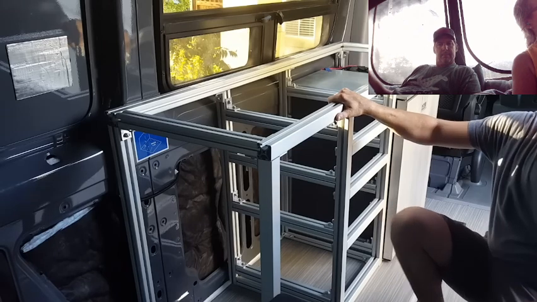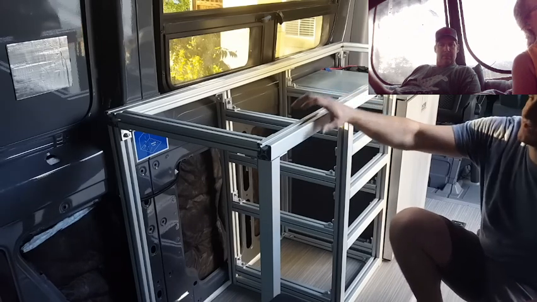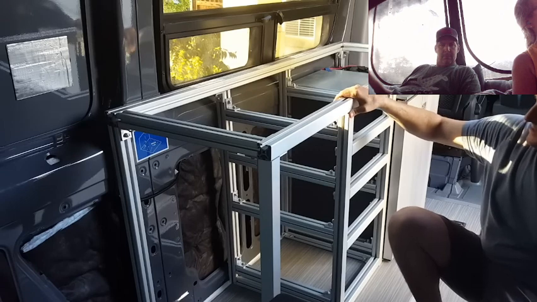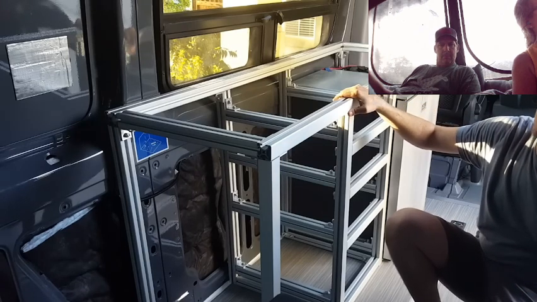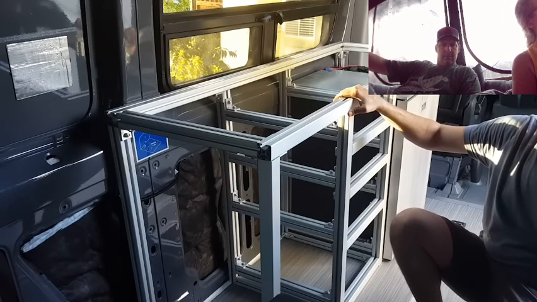Now, 80/20 also sells a number of different connectors to attach things to it, but those connectors are very expensive. They seem to be in the $2 to $8 each range, depending on what it is.